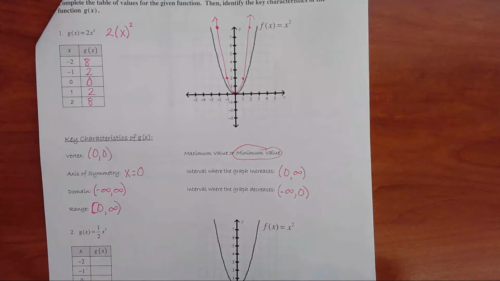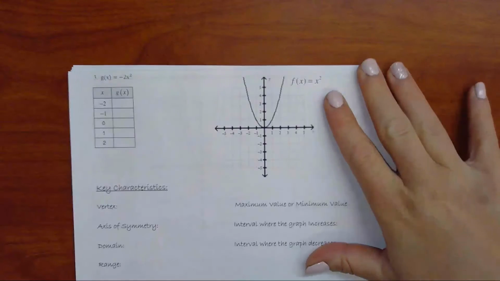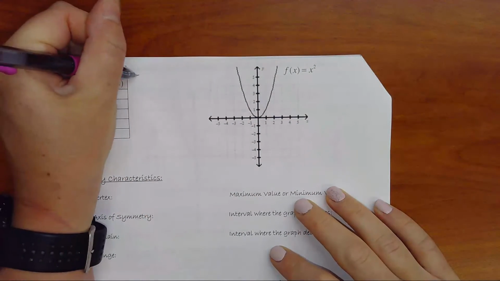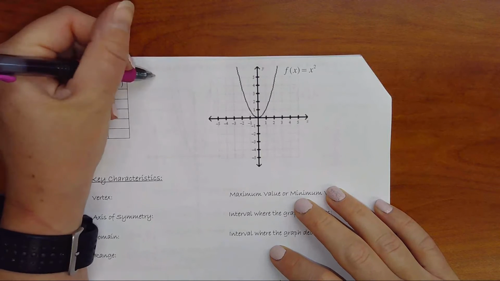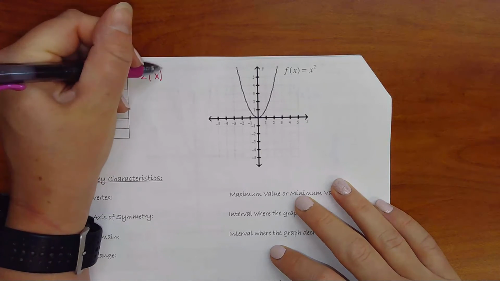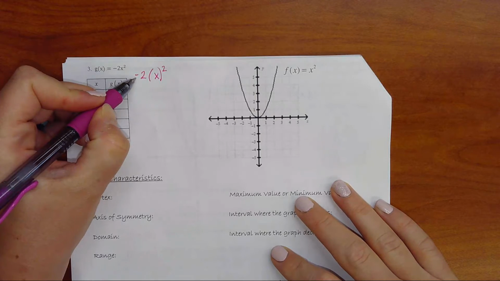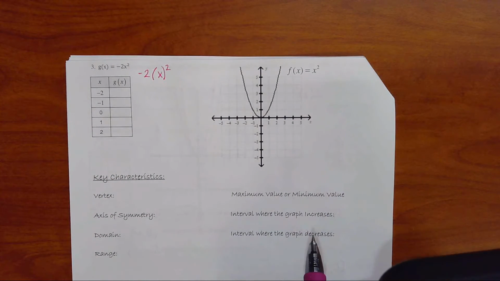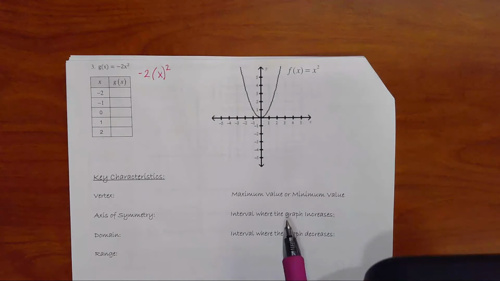All right, let's take a look at another one. I just want to show you one more of these graphs. All right, so number 3 here, in this one, when you plug into Desmos, you're going to put -2 parentheses x squared. Now, the difference now is that we do have a negative sign out in front of x, or in front of the 2, I'm sorry.